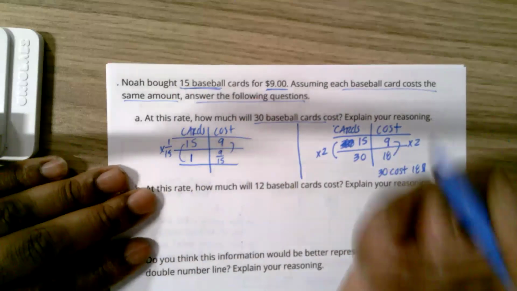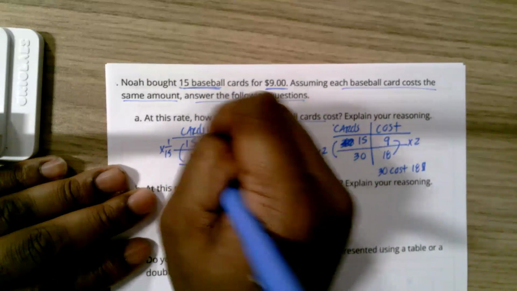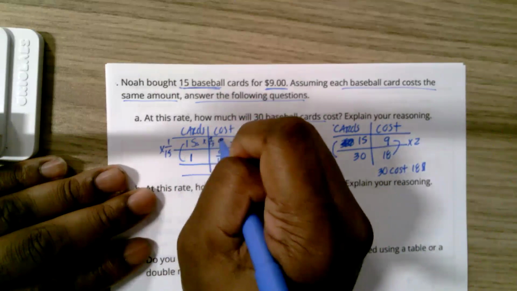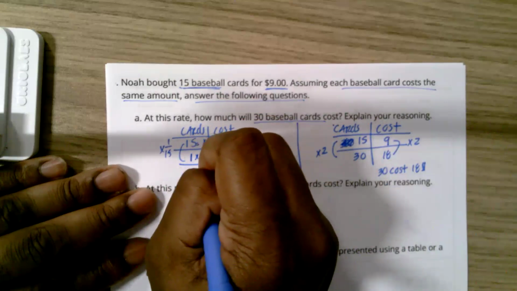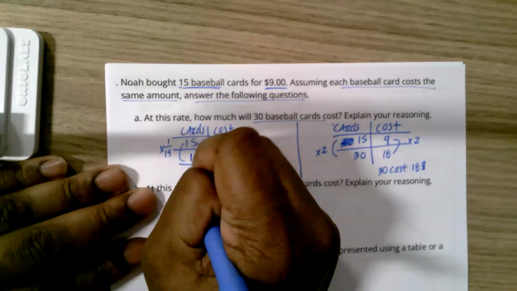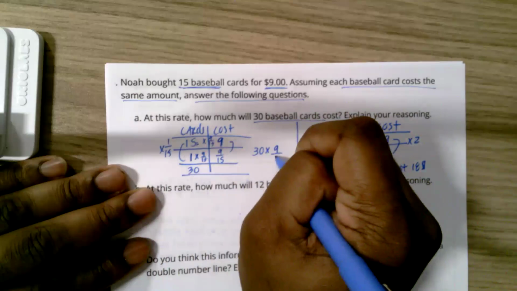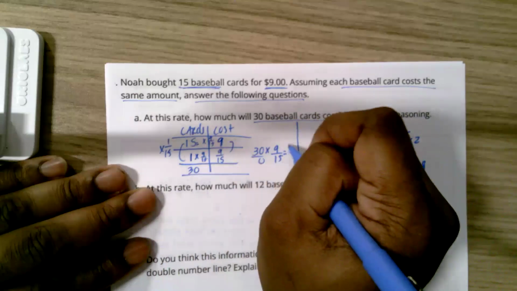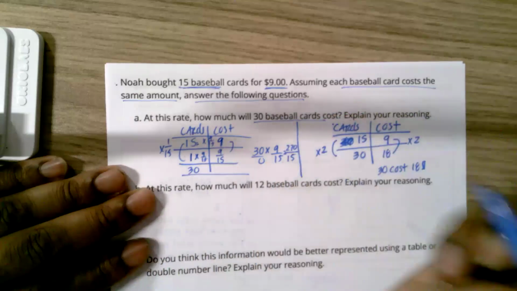So for every card, multiply it by 9/15, and I'll get my answer. Because 1 times 9/15 is 9/15. About 30. 30 times 9 over 15. 3 times 9, 270 over 15.